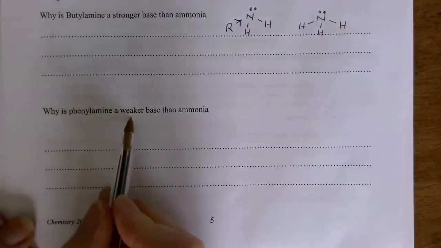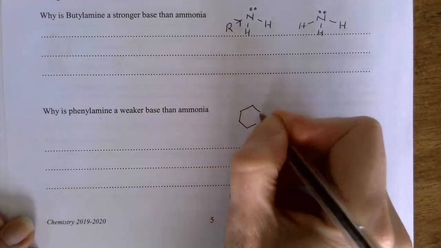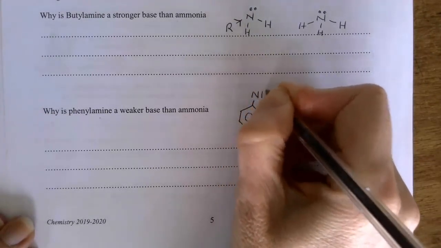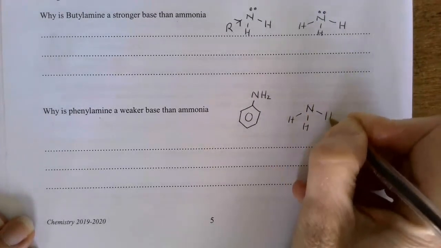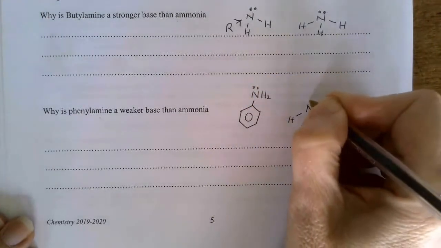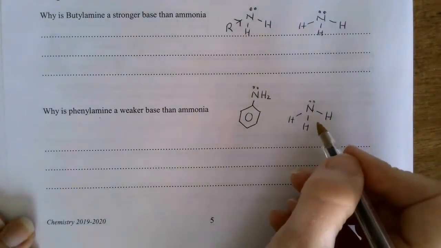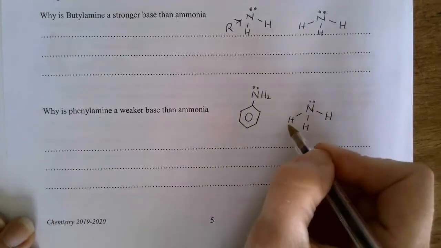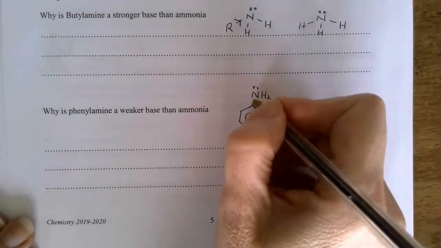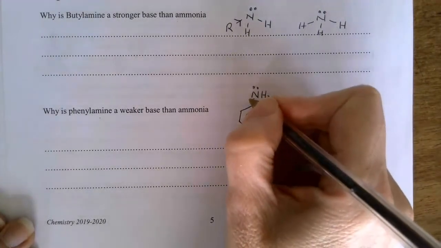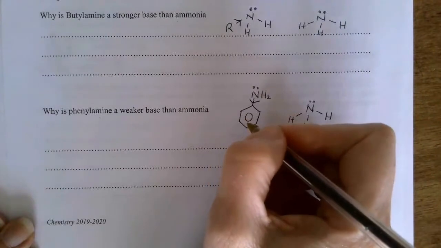Phenylamine, on the other hand, is a weaker base than ammonia. Again, if we have a look at the two molecules, we've got our phenylamine molecule, NH2, and our ammonia molecule. Again, we're interested in what's happening to that lone pair on the nitrogen. Again, there's nothing special about the ammonia molecule. There's nothing that's going to push electrons on or take electrons away. However, in this case, this ring here, this benzene ring, is electron withdrawing. So the electrons from the lone pair go into the ring, away from the nitrogen.